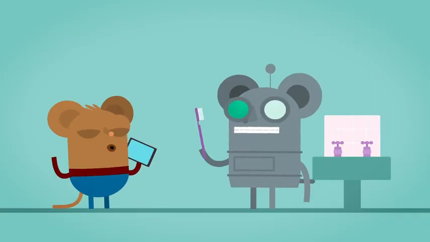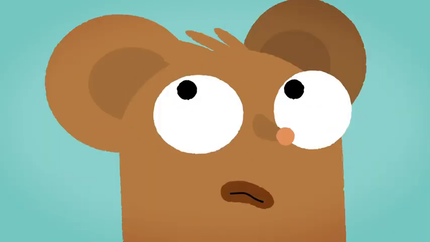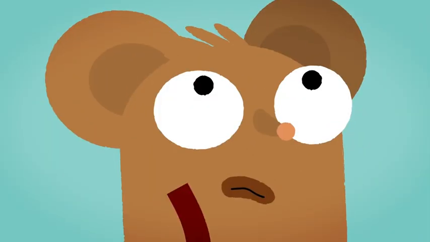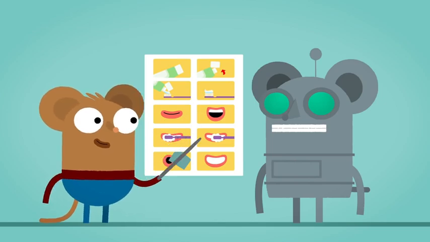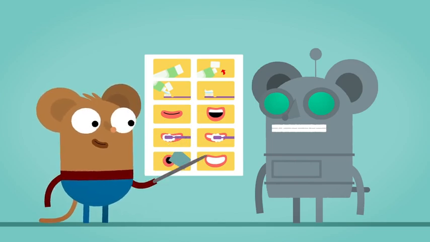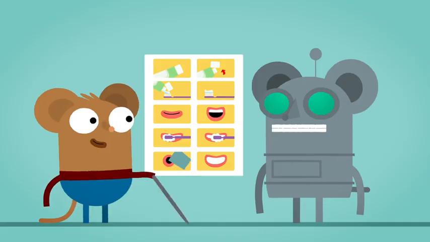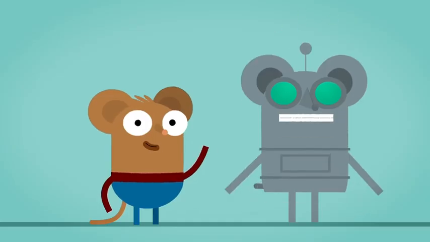Imagine that you need to show someone how you brush your teeth so they can learn how to do it themselves. You would need to explain all the little steps you do in the right order so they can understand how to do it without getting confused. The instructions would go like this.